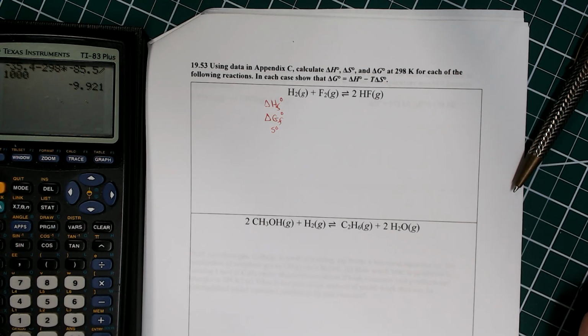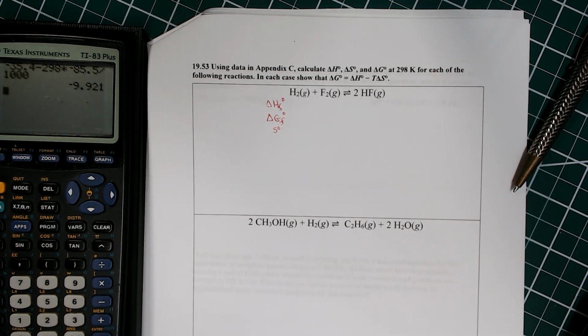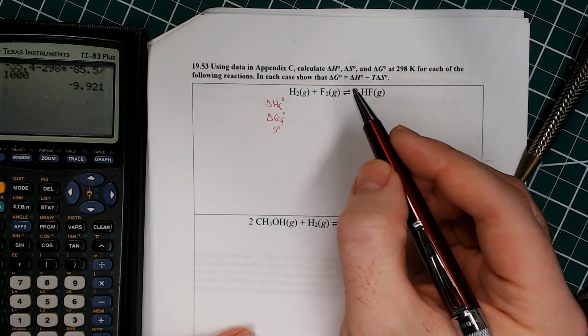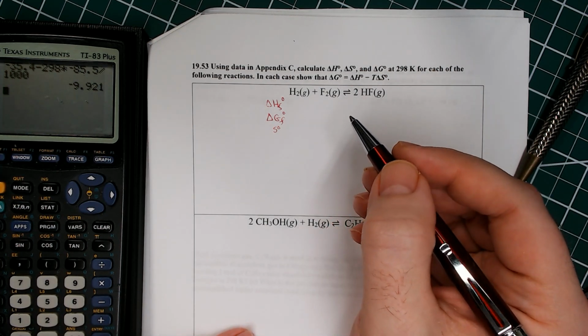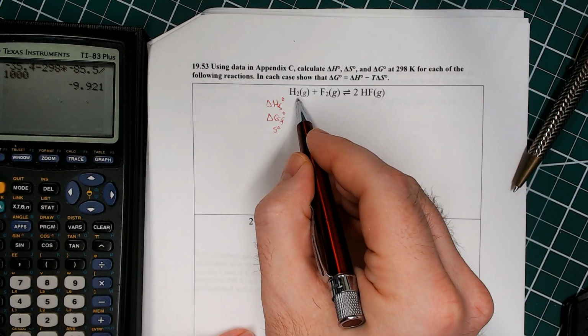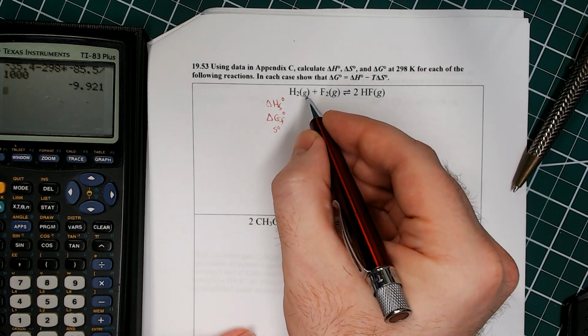Okay, so we're going to look up hydrogen, fluorine, and HF. They will all be right there next to each other. And before we look, there are a couple of these that we know before actually looking at the table. And the ones that we know are the elements in their elemental form. So hydrogen, H2 gas, that is the elemental form of hydrogen. Fluorine, F2 gas, that's also the elemental form.